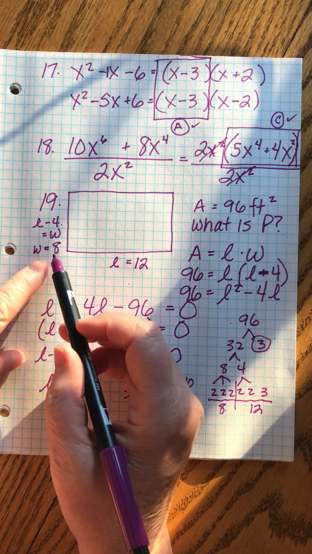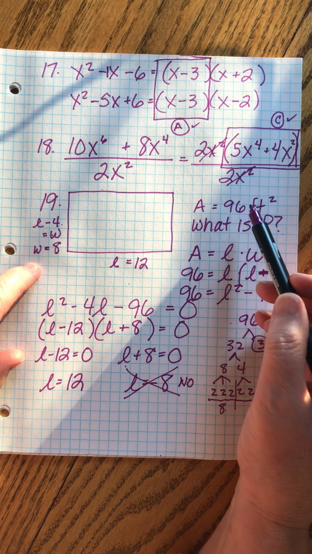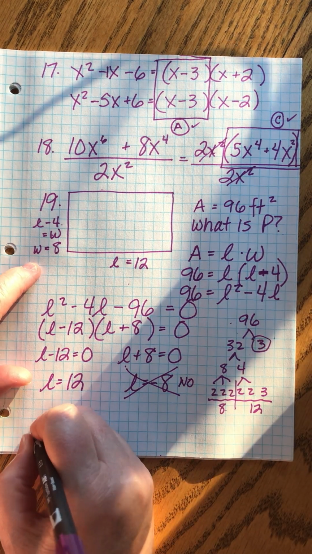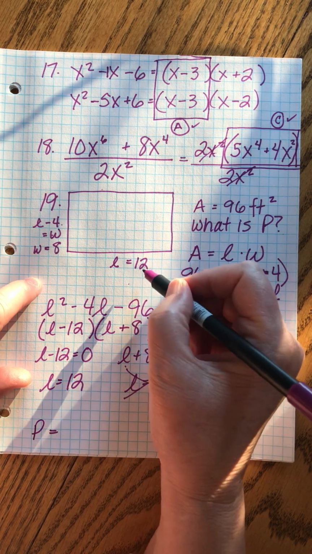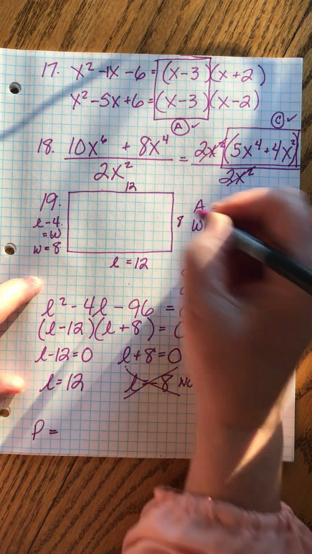And sure enough, that checks out because we know 8 times 12 is definitely 96, and we were told that our area is 96. So now all we need to do is find our perimeter, which is going to be 12 plus 8 plus another 12 plus another 8.